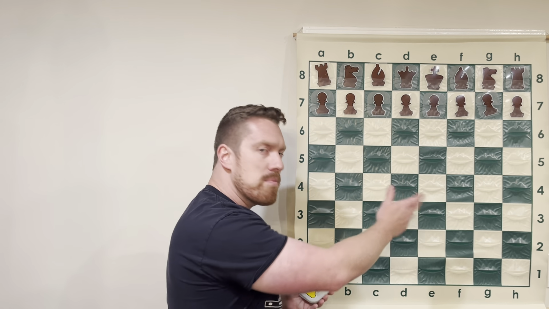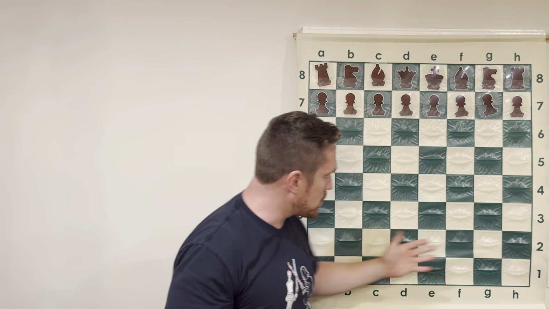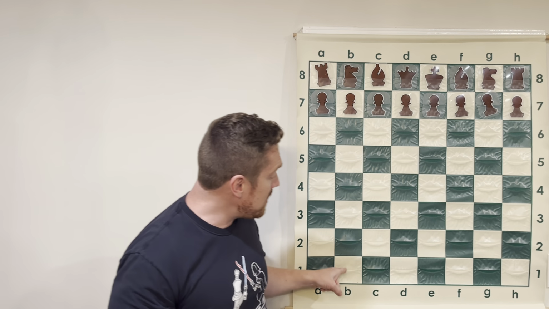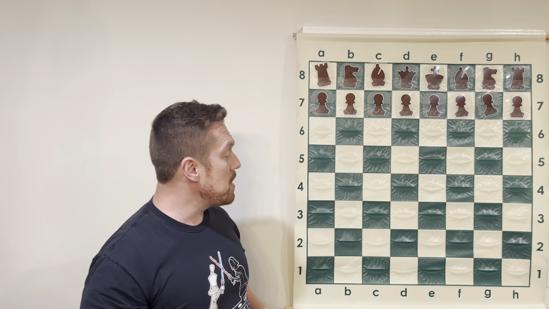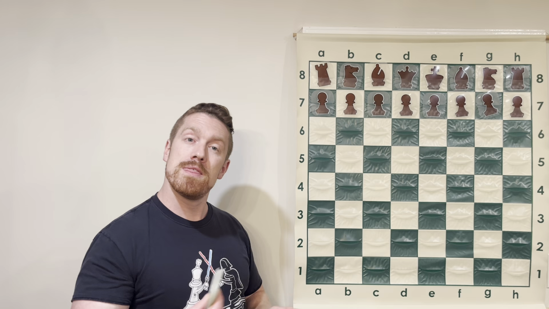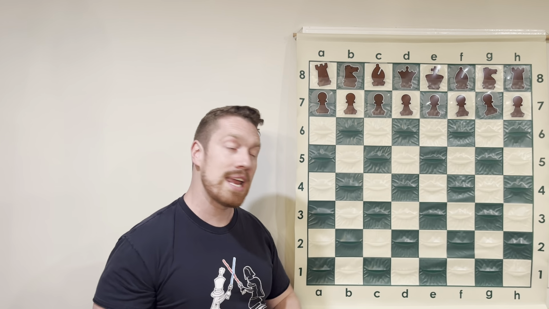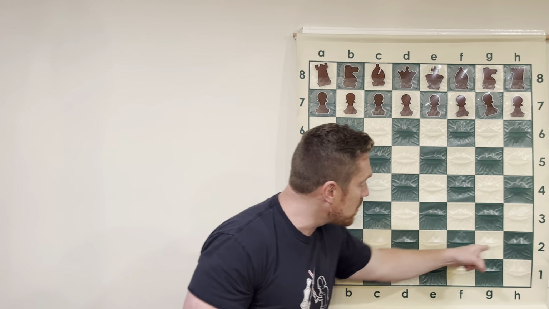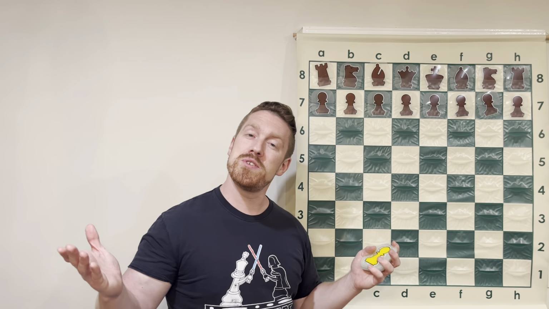And then you do the same thing with the white pieces. The white rooks go in the corners. The white knights go next to it. The white bishops go on F and C. The white queen goes on D. The white king goes on E. And the pawns go in front. And that's how you set it up.